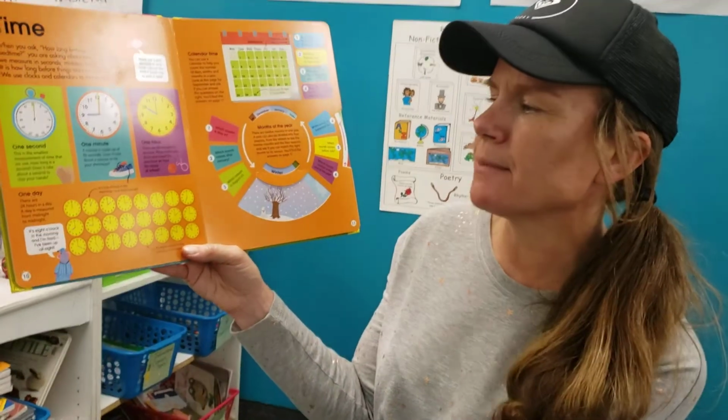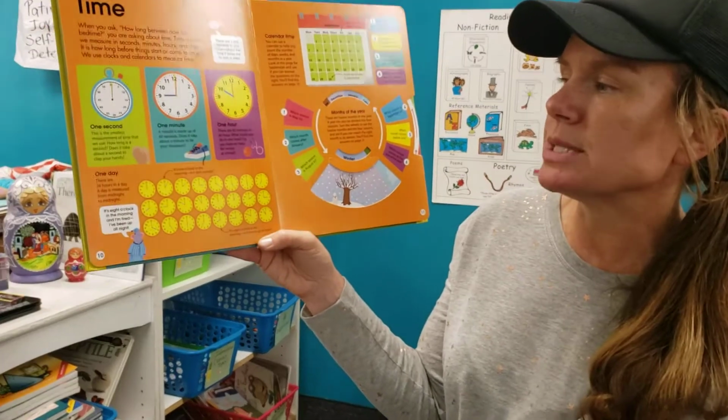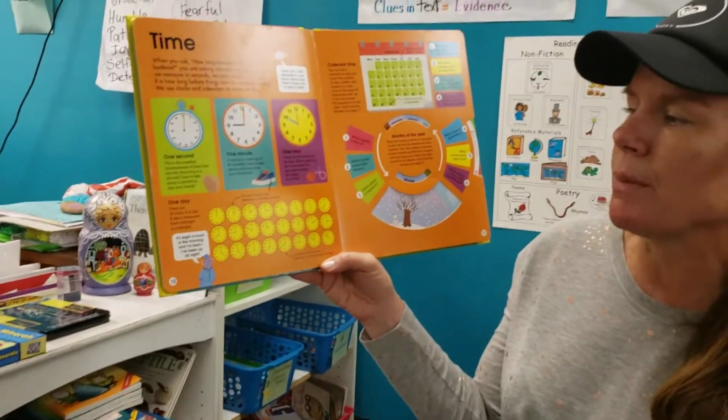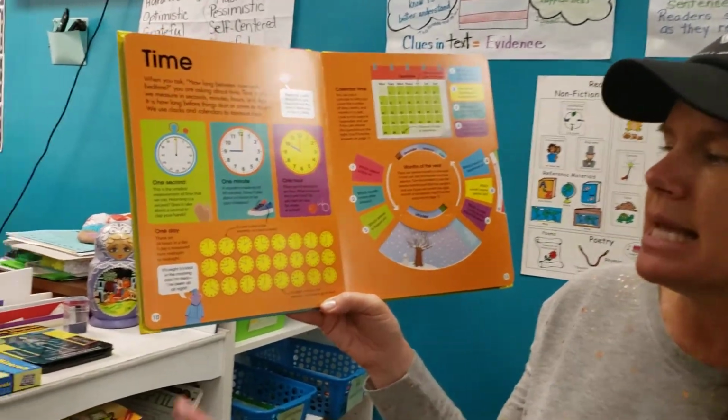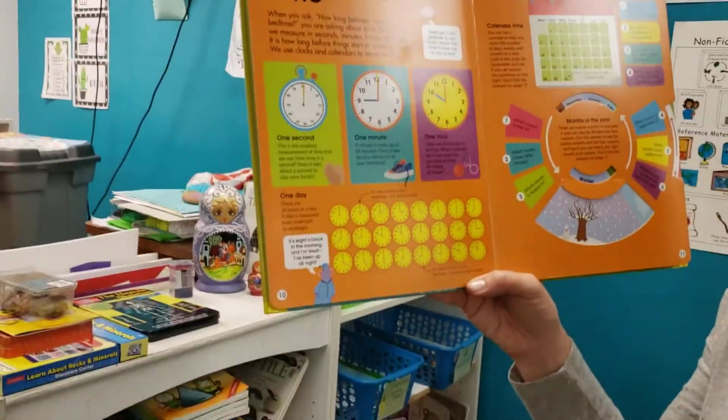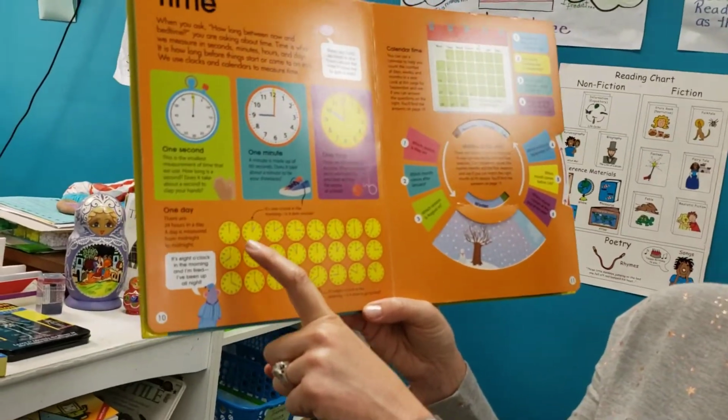And then we have a day. There are 24 hours in a day. A day is measured from midnight to midnight. It's 8 o'clock in the morning and I'm tired. I've been up all night. So it's 1 o'clock in the morning.